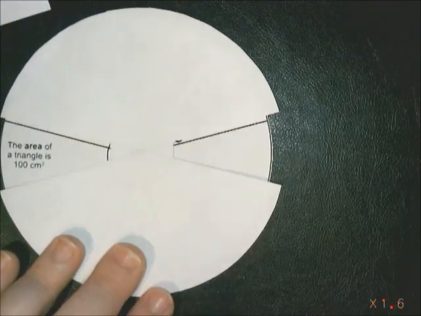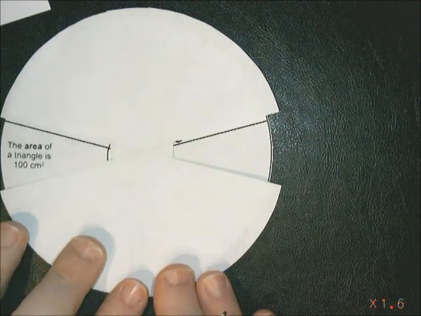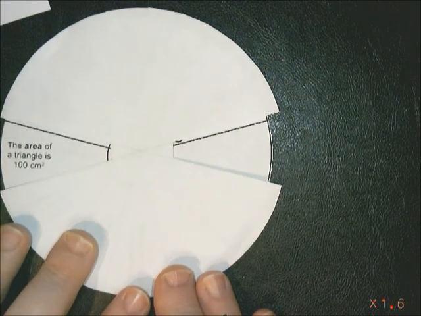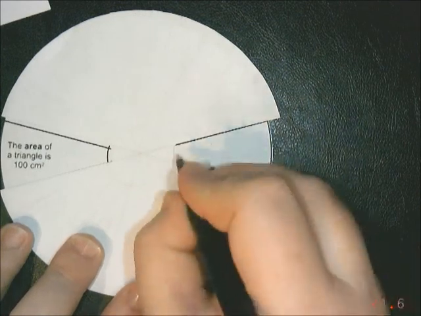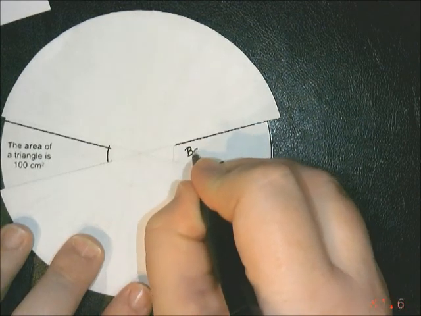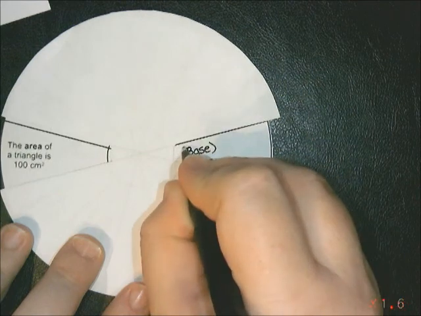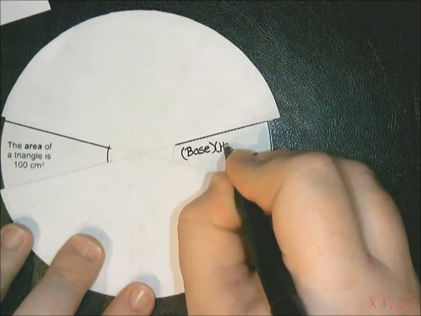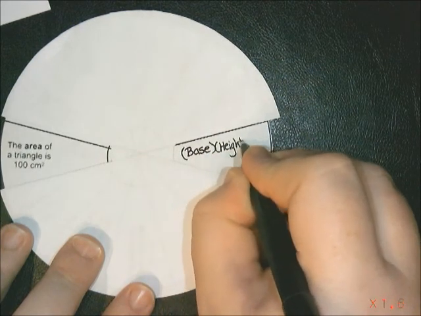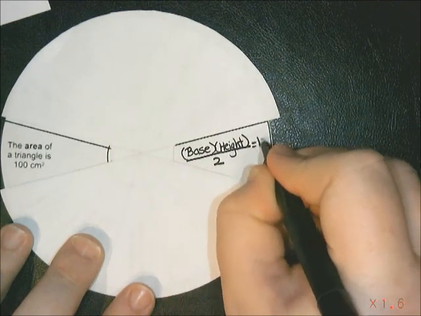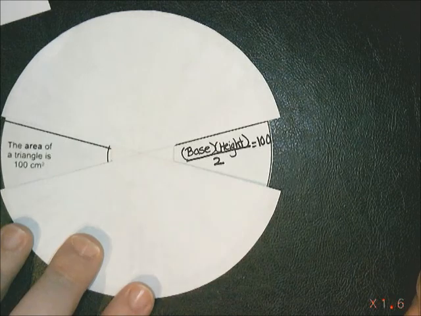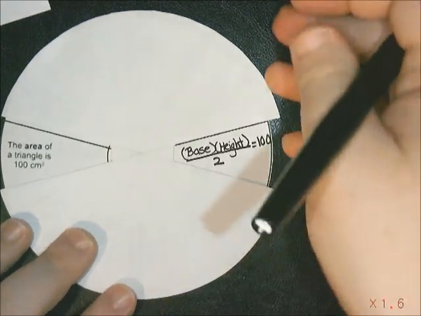The area of a triangle is 100 centimeters squared. Well, the formula for a triangle is base times height divided by 2. So we're going to do the base times the height divided by 2 equals 100. Okay, that's how we do area.